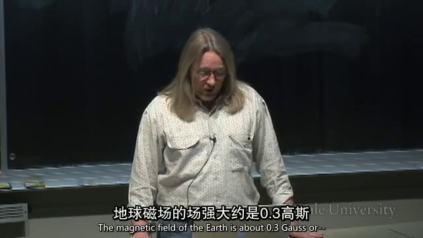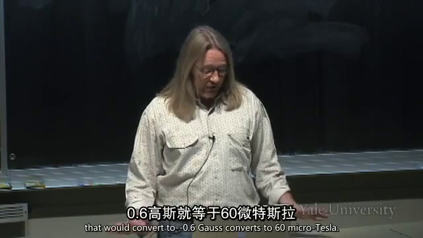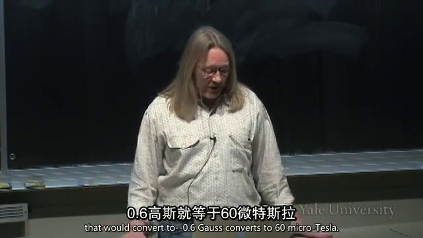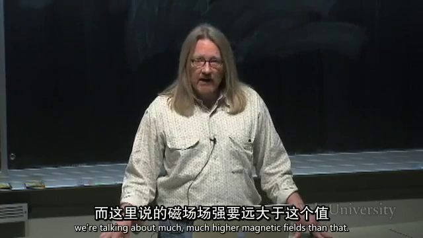The magnetic field of the Earth is about 0.3 Gauss, and it ranges between 0.3 and 0.6. So a Gauss, 0.6 Gauss converts to 60 microtesla, right? So 60 times 10 to the minus 6th Tesla is the magnetic field of the Earth. We're talking about much, much higher magnetic fields than that, right?